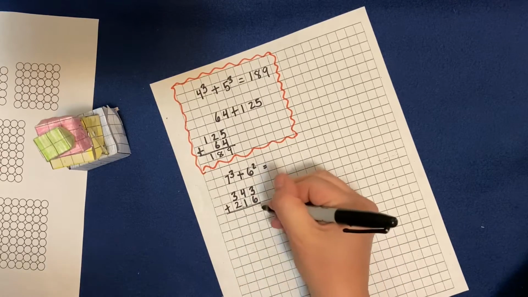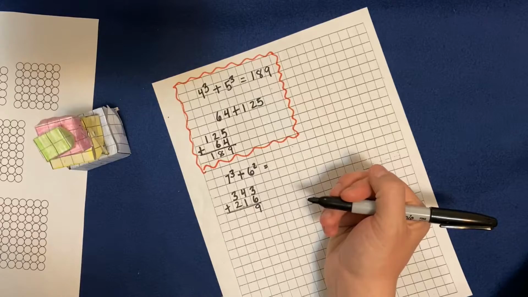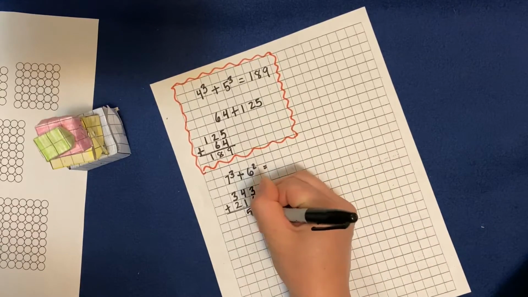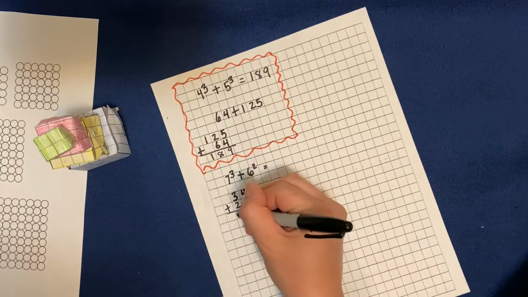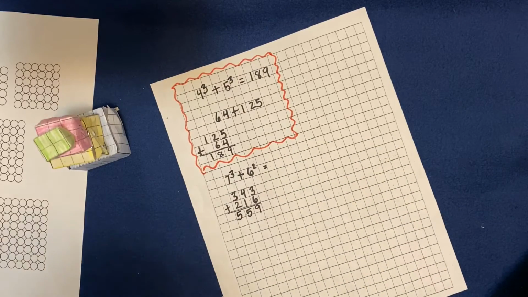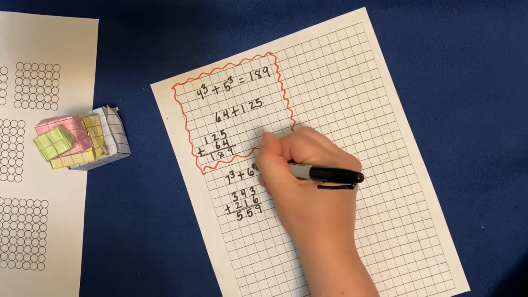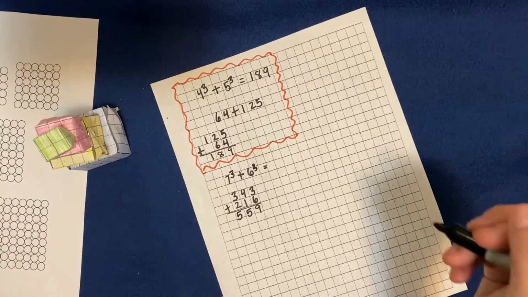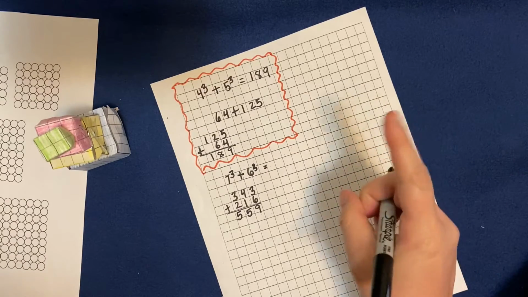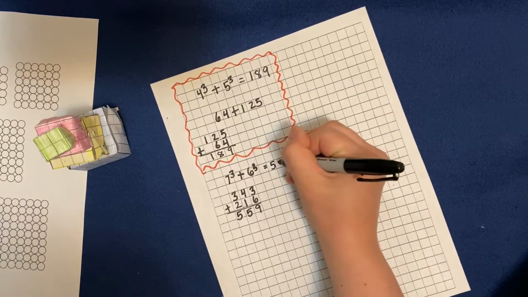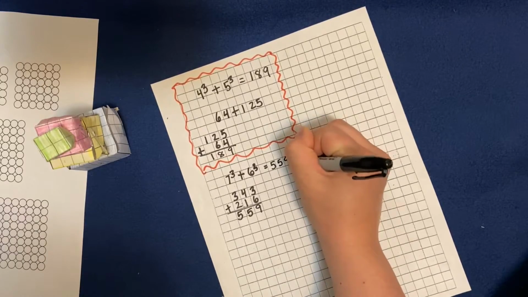3 plus 6 is 9. 4 plus 1 is 5. 3 plus 2 is 5. So 7 cubed, oh sorry, I made that into a square, my bad. 7 cubed plus 6 cubed equals 559.